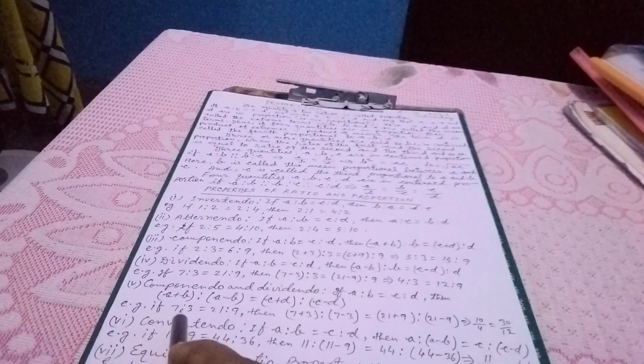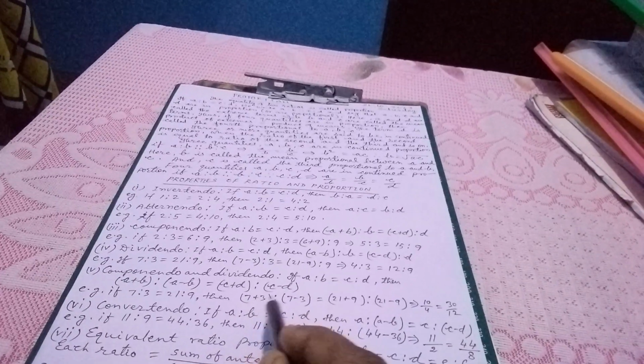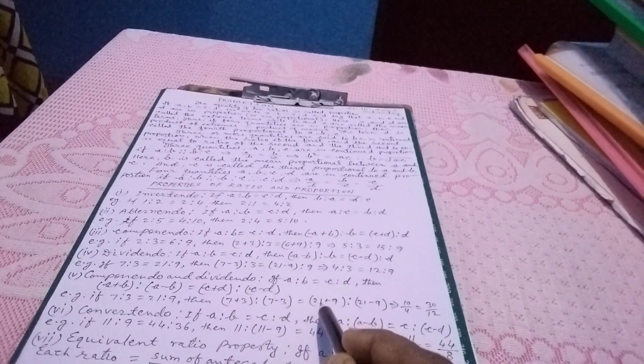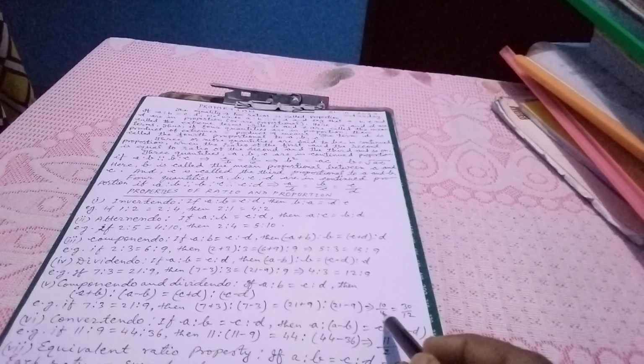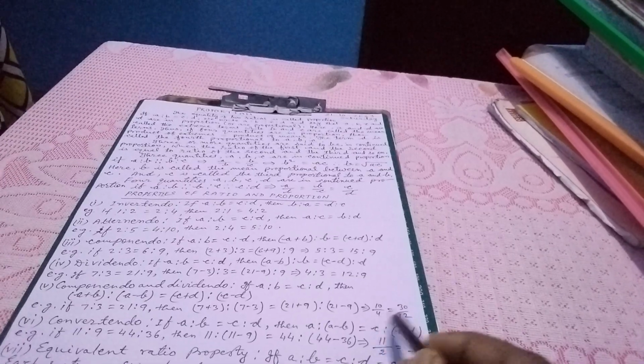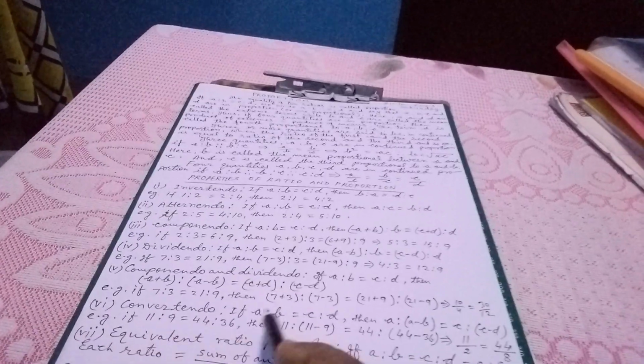Example: if 7 is to 3 equals 21 is to 9, then 7 plus 3 is to 7 minus 3 equals 21 plus 9 is to 21 minus 9. And this implies what we get? 10 by 4 equals 30 by 12. Both these are equal.